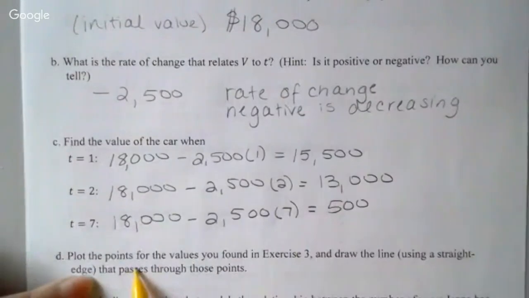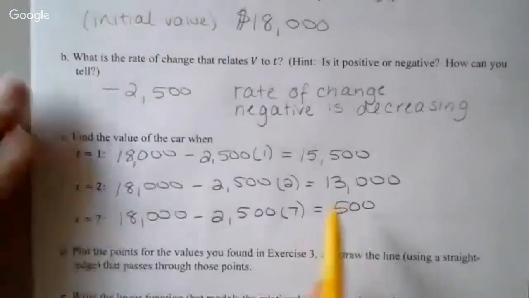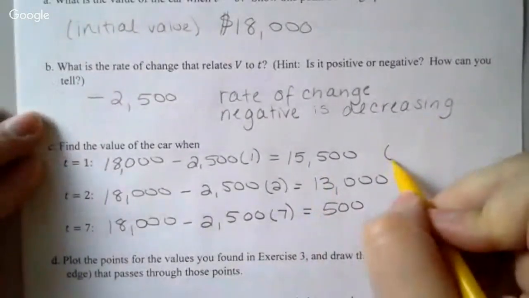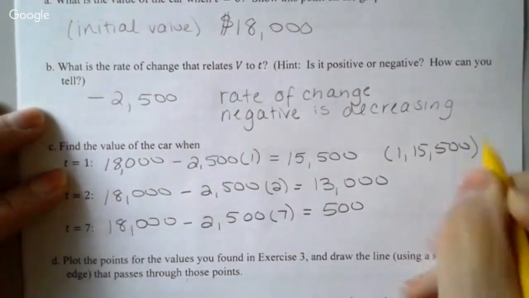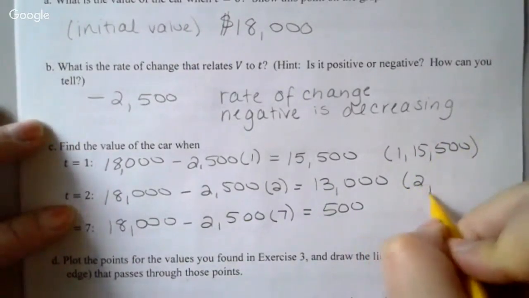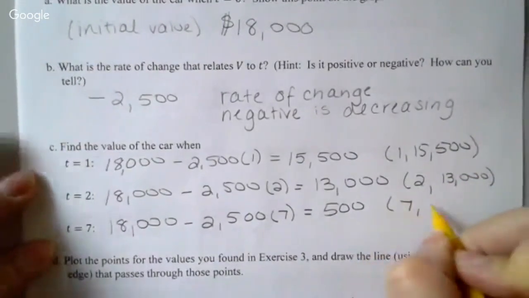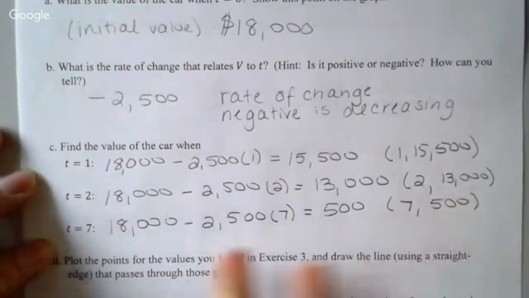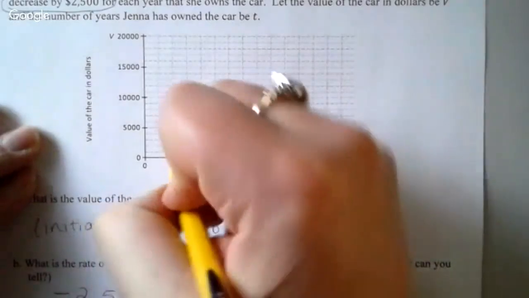So now it wants us to plot the points for the values we found in exercise 3 and draw the line. We're going to make sure we use a straight edge that has those points. So we've got coordinates here. What we've got is 1, 15,500. Then we've got 2, 13,000. And then we've got 7, 500. So we're going to go plot those. So we've got 1 and 15,000.